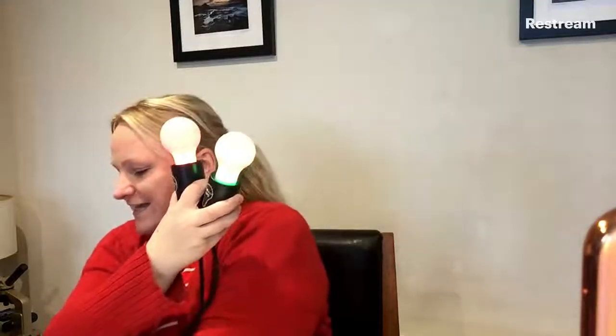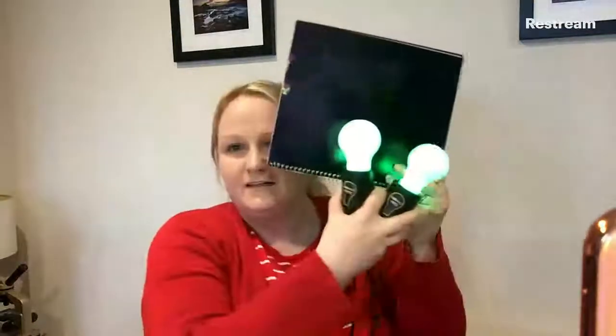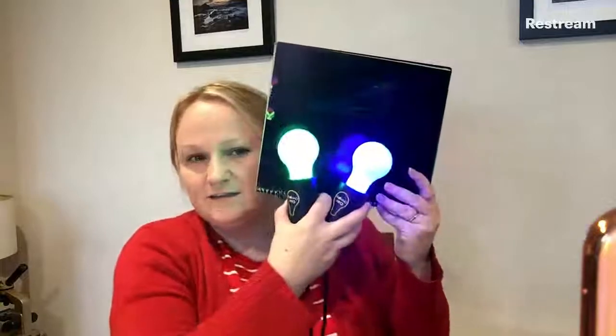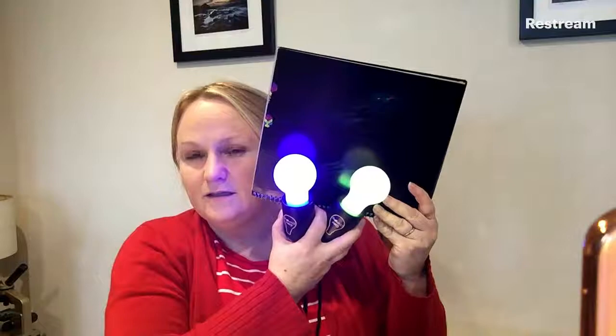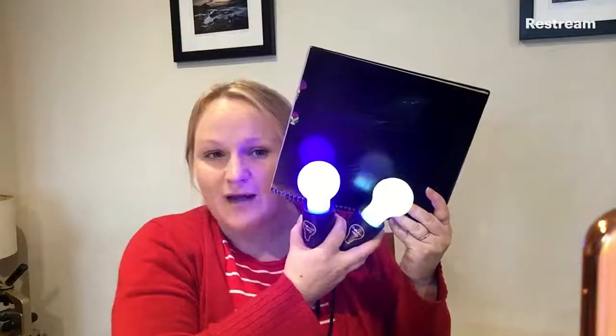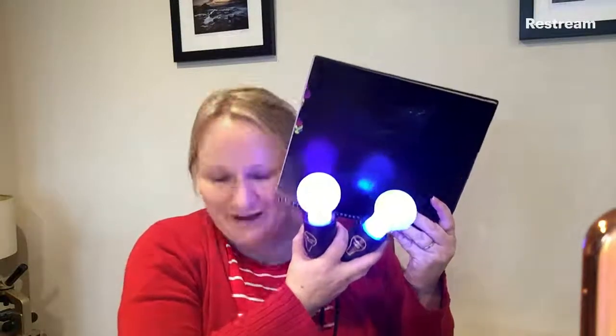Changing color lights. Again, these are very inexpensive. You can see the color. These go from blue to green to red. So say you were filming with a black backdrop, these will show up really well. And I can show that in the next video.